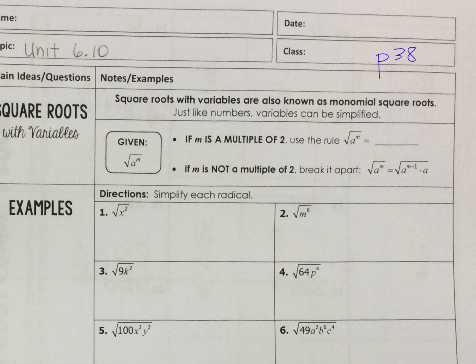All right, this is page 38. Your study guide is also page 38, so be sure to look and make sure you're on the right page. So, we're going to work on some square roots today.